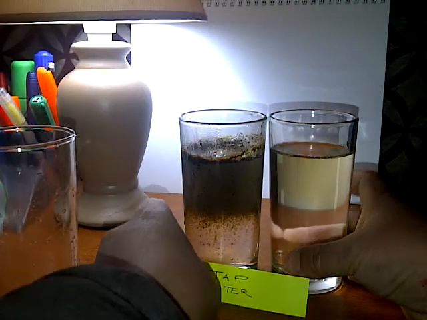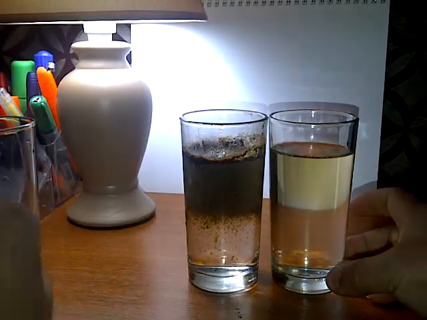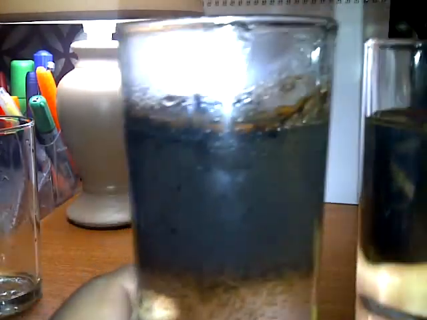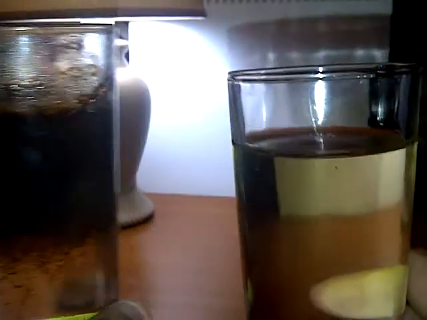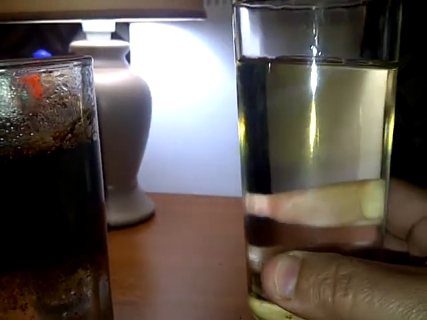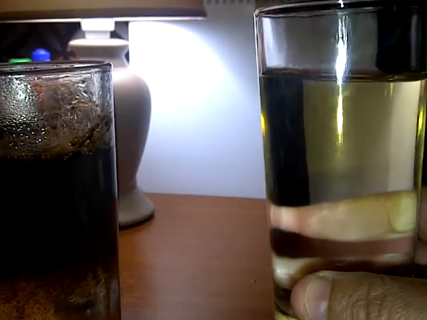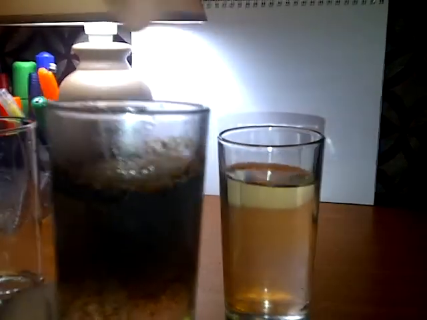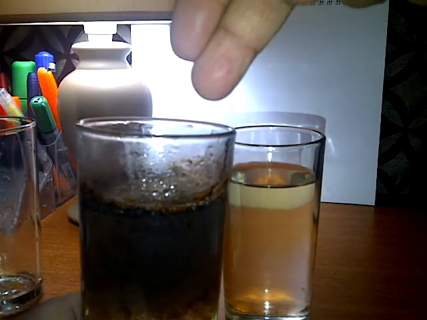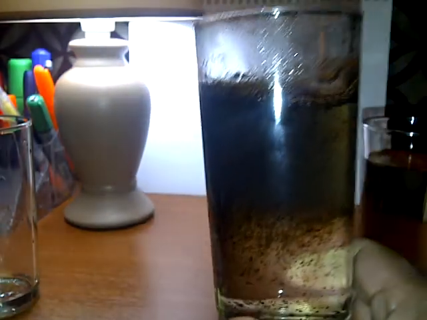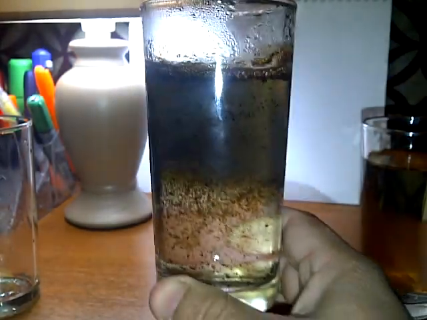Let's have a look at both waters. Look closely, there's nothing coming out from that glass. The water turns slightly yellow because we switched the prongs. Some of the contaminants from that water went into the Avani. As for this, look at that. Nice, isn't it?